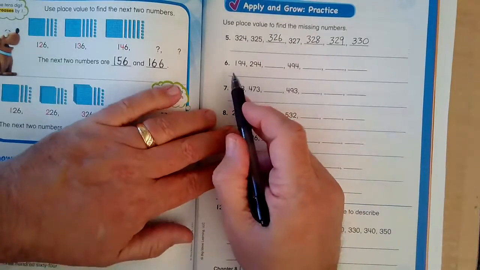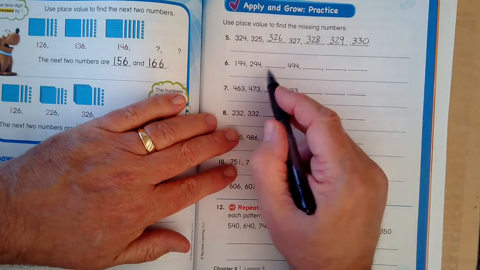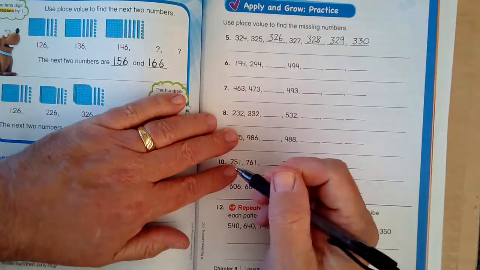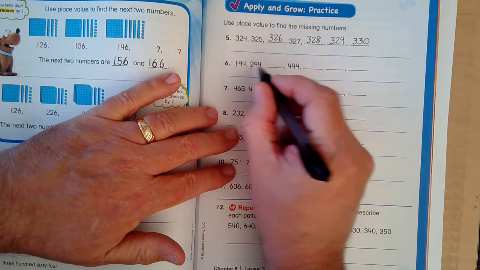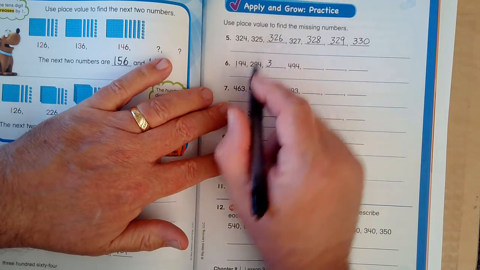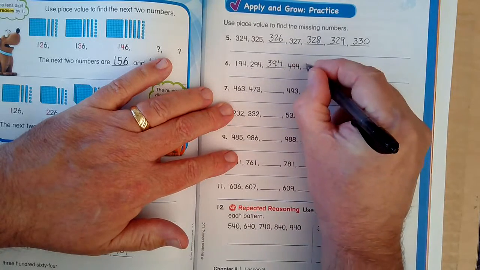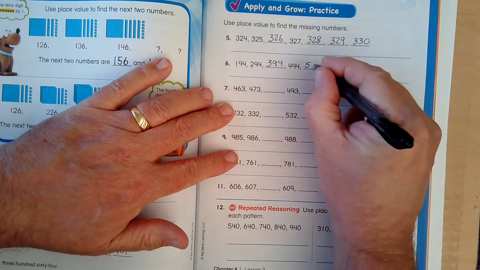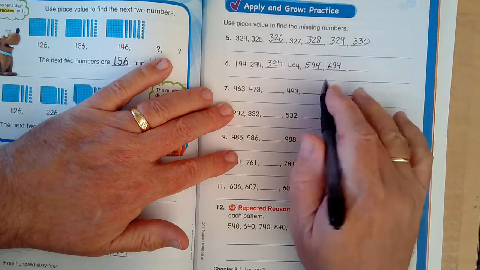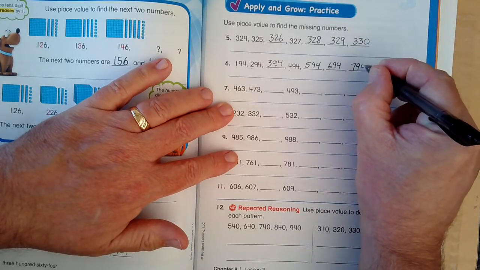All right, let's do this one. 194, 294, then a blank, then 494. The only number that's changing is my hundreds column. So let's do this. 100, 200, 300, and then I still have 94. 400, 500, then 94. 600, still 94. 700, and my 94 stays the same.